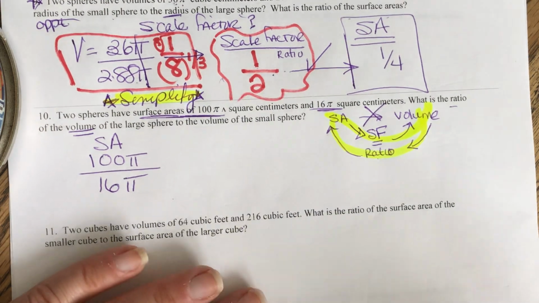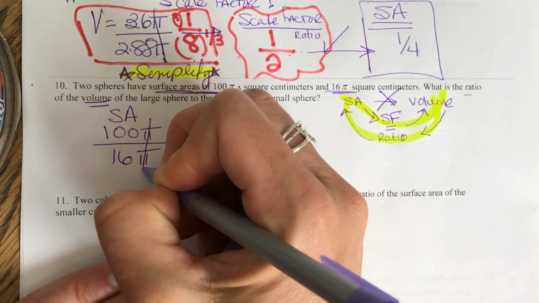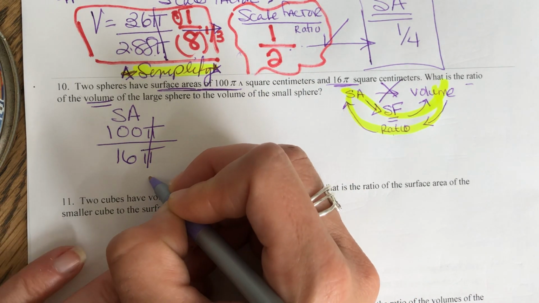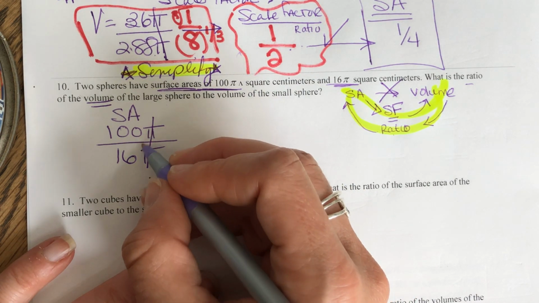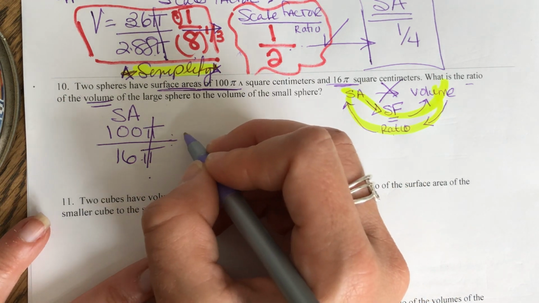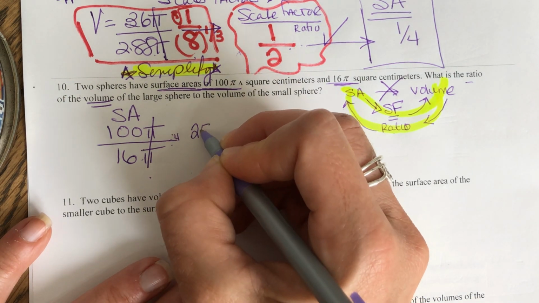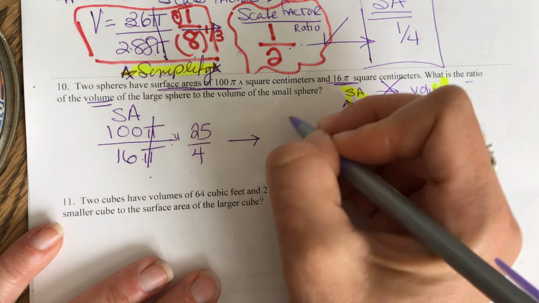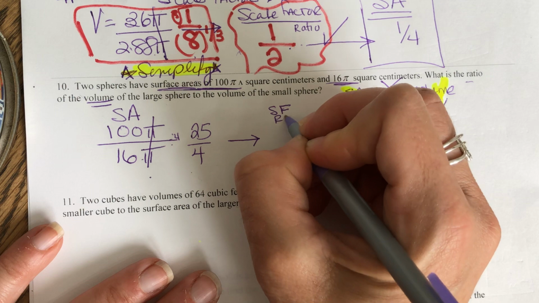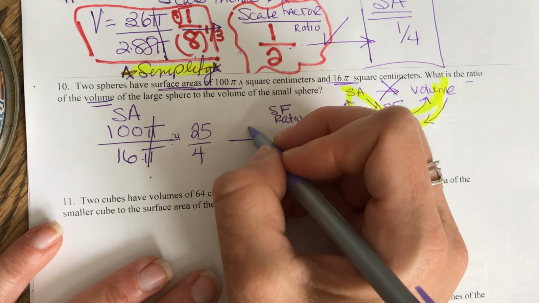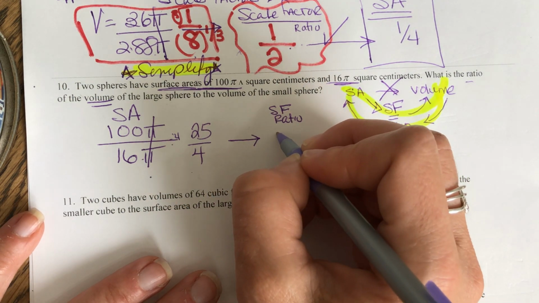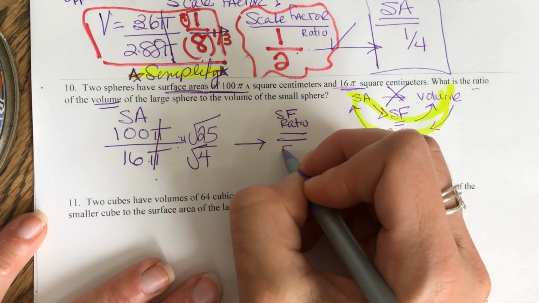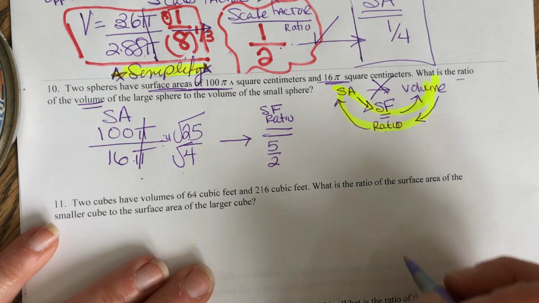All right, so here we go. First thing, what do we have to do? Good, say it, simplify. 100 over 16, we can simplify by dividing everyone by 4. So we get 25 over 4. Great. Now, we want the original scale factor ratio. If this is surface area, to go to scale factor, you square root because it's the opposite. So it's 5 over 2 is the original scale factor.